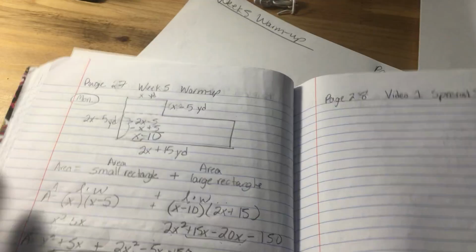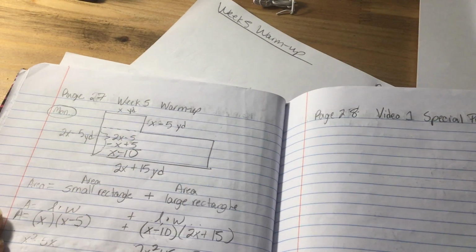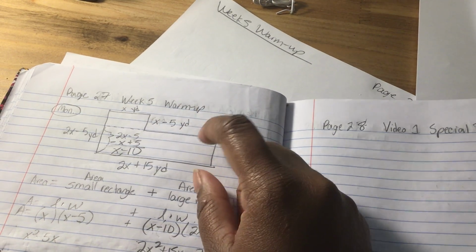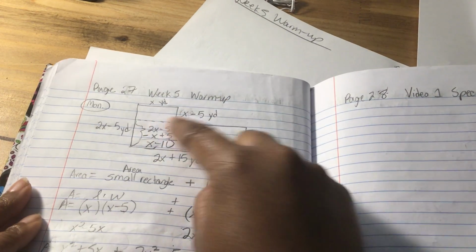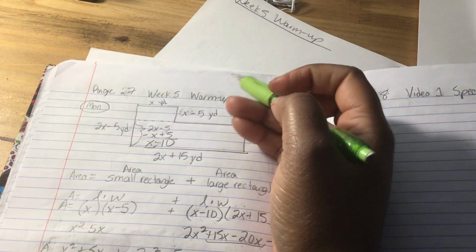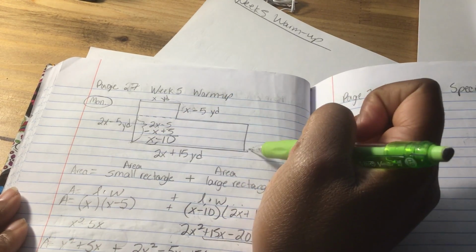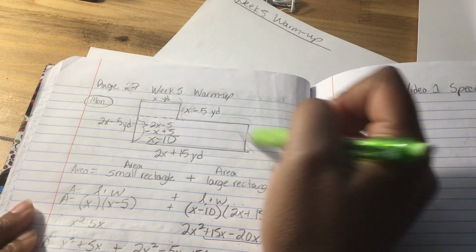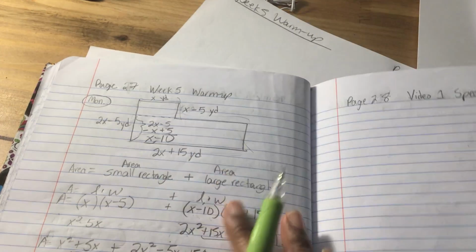All right. So with your week 5, on Monday, you were asked to find the area of this. So to find the area of this odd figure, or this rectangle on top of another rectangle, you do length times width. You see how I did this?